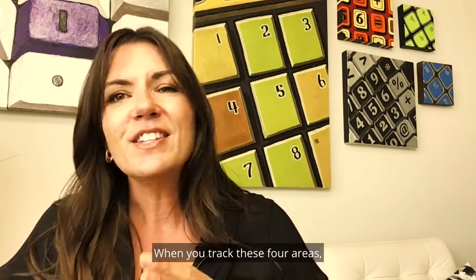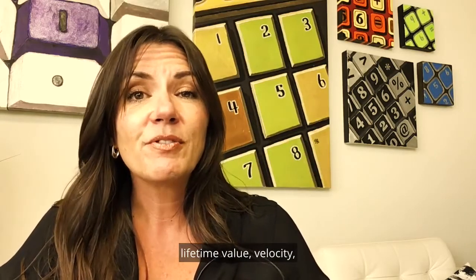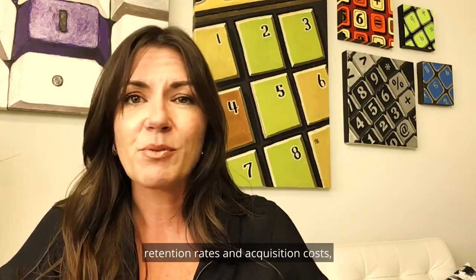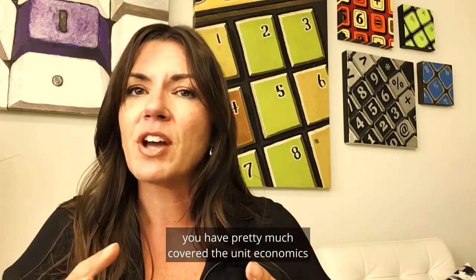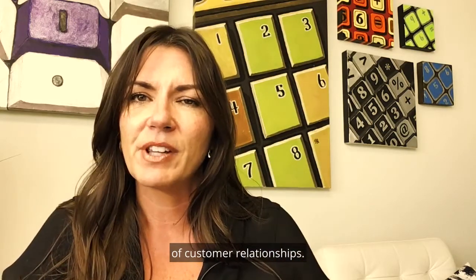Okay, when you track these 4 areas, lifetime value, velocity, retention rates, and acquisition costs, you have pretty much covered the unit economics of customer relationships.